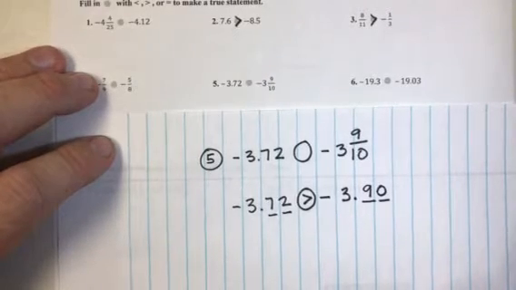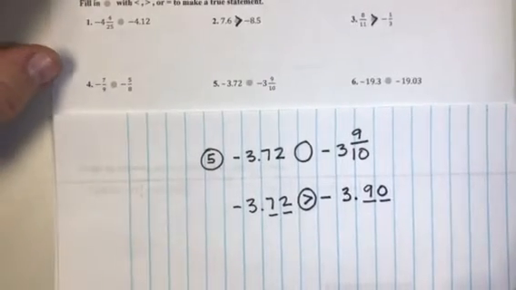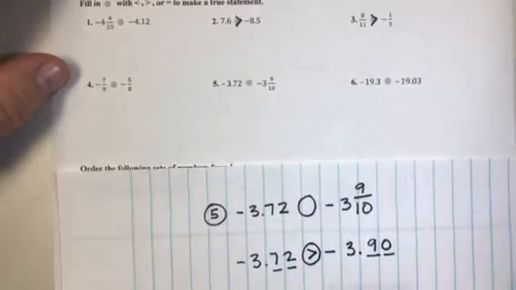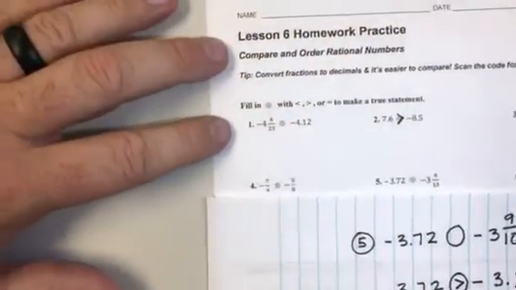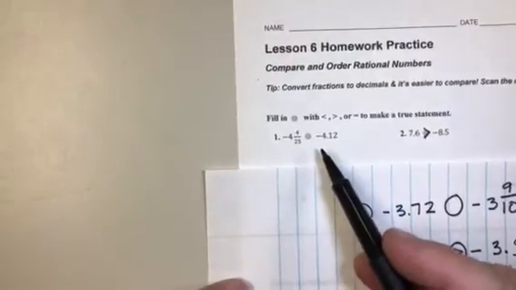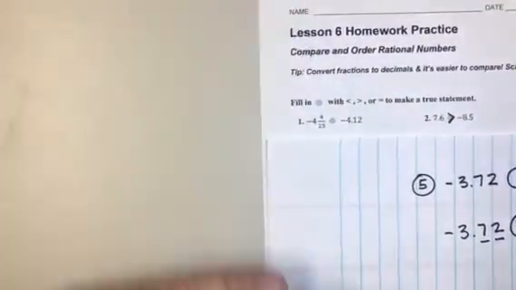The ones that might cause us to have to do a little bit more thinking would possibly be something like number 1, where we have a mix of a decimal and a fraction. And students may not be able to convert that very easily. So I would have them think about it this way.